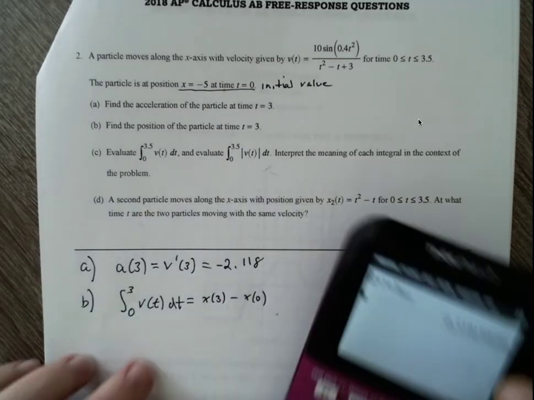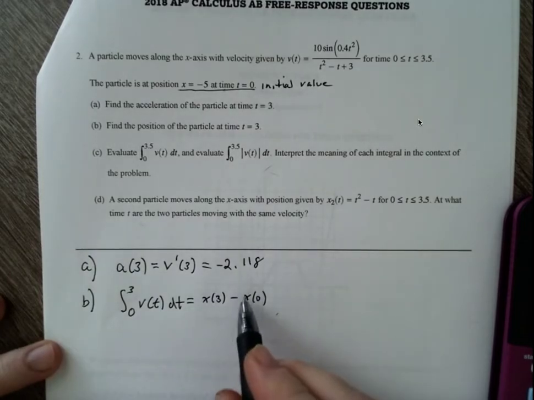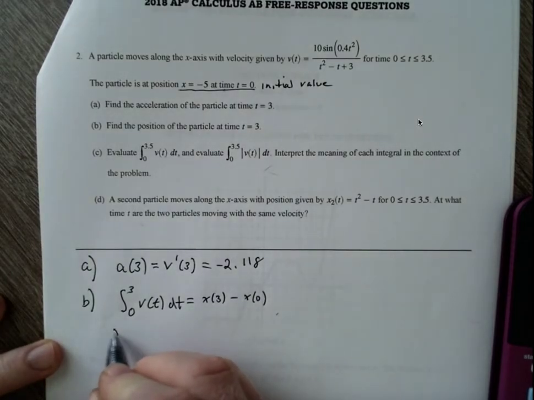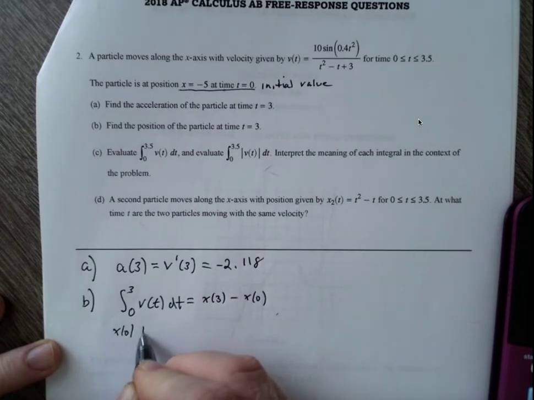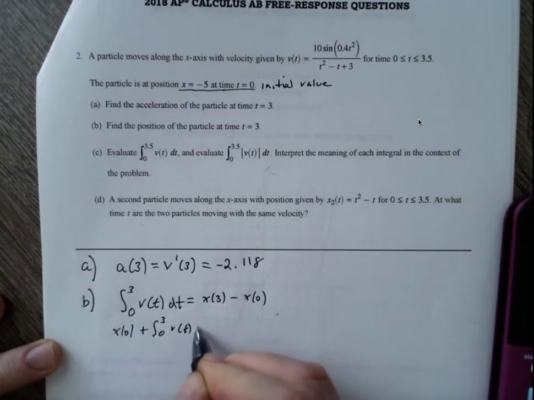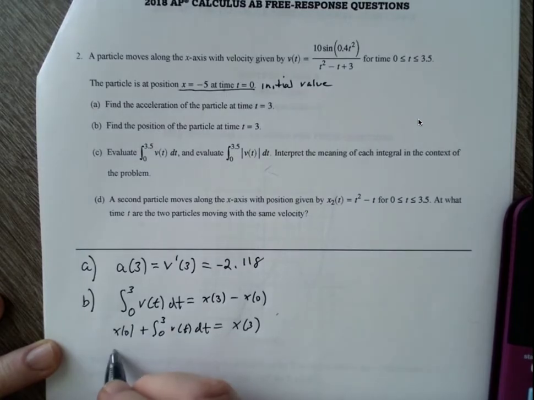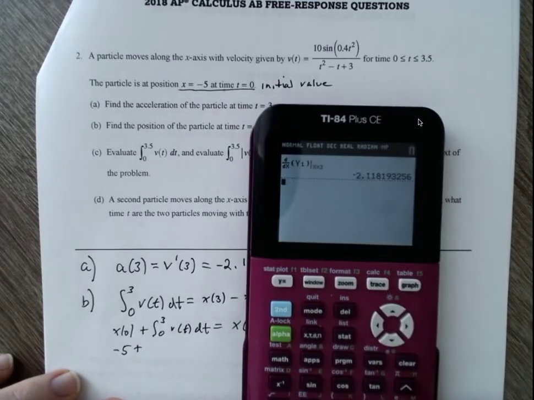So the first thing I'm going to do is use my calculator. Well, I can do this, I'm going to move this to the other side first. This is just algebra. So it's going to be x of 0 plus the integral from 0 to 3 of v of t dt equals x of 3. We know x of 0 is -5, and then we just evaluate this in our calculator.